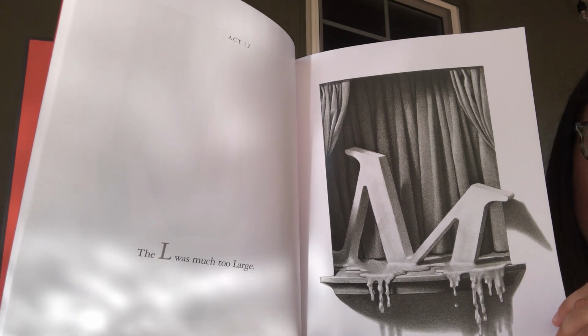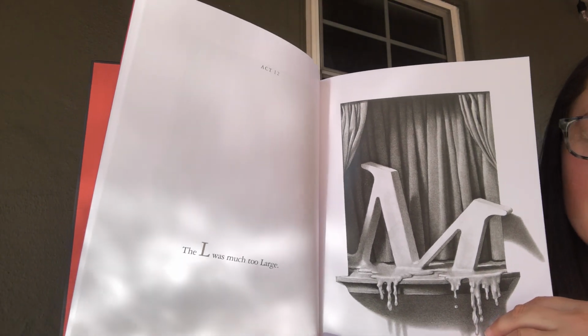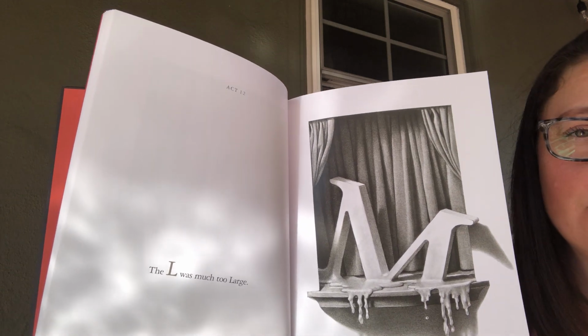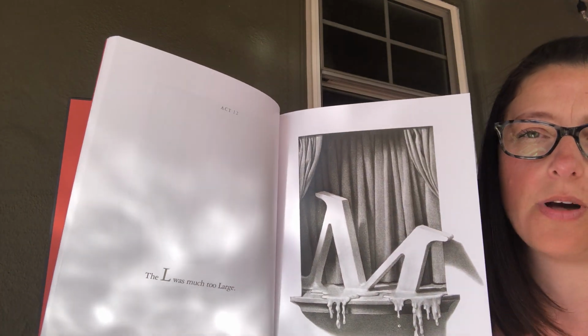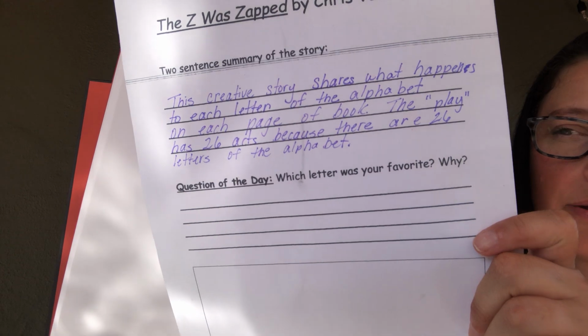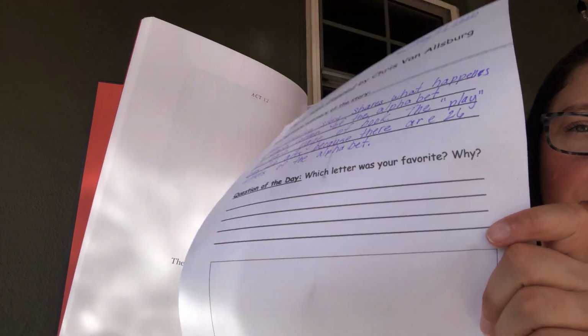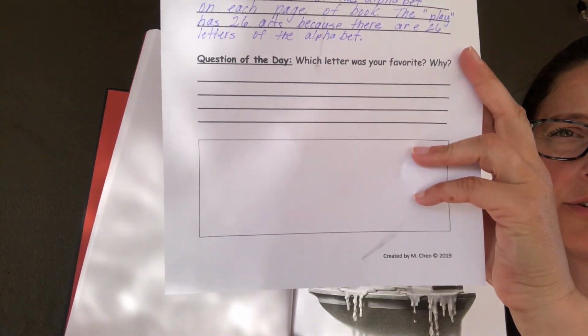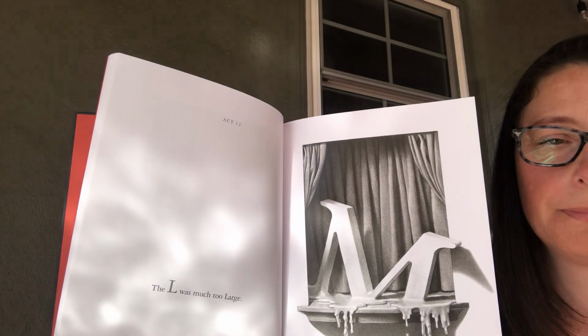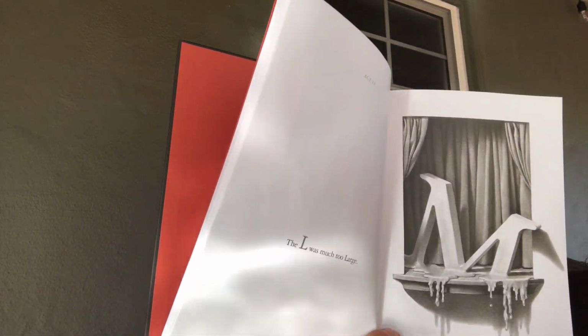Oh, by the way, for the question of the day, you're just figuring out your favorite letter and why. Sorry, I meant to show that earlier, but I didn't. So while Mrs. Wright is showing you this, you're thinking about what is your favorite letter and what's your reason, and then you're going to draw your favorite letter down there on the bottom. All right, back to our alphabet.